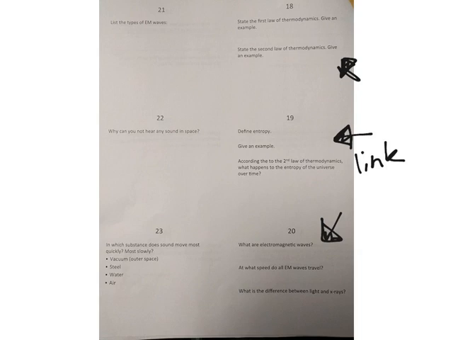Why can you not hear any sounds in space? Again, Google will answer, but the key idea is there's nothing to vibrate, therefore how could you hear anything?